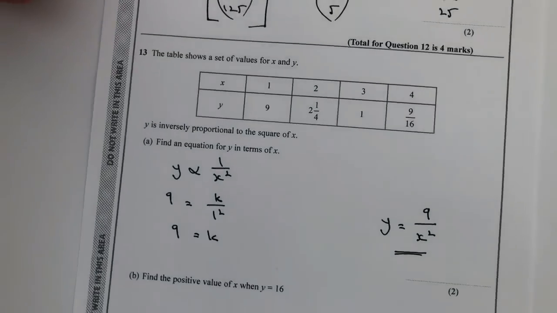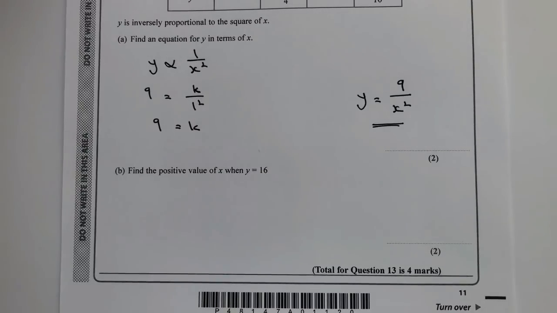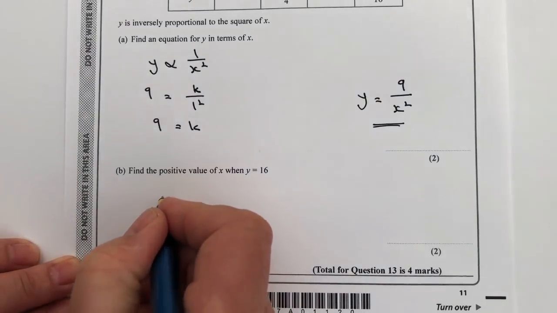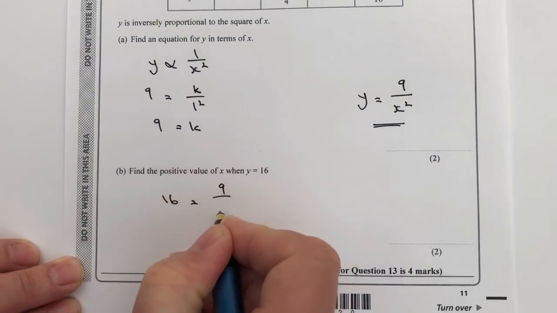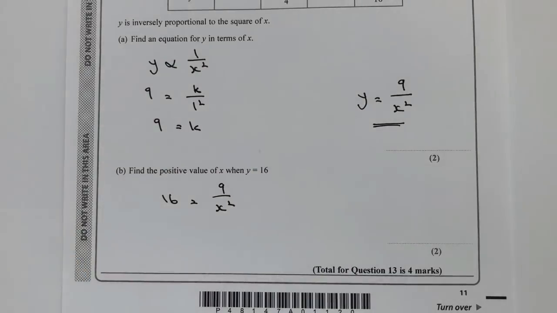Alrighty, and then on to part B of that, and it says find the positive values of x when y equals 16. Well, all we do really is we take this equation, we just plug in the values. So if y equals 16, we're basically saying that 16 equals 9 over x squared. Okay, so if we want to work that out, you're going to need to do a little bit of manipulation on that one.